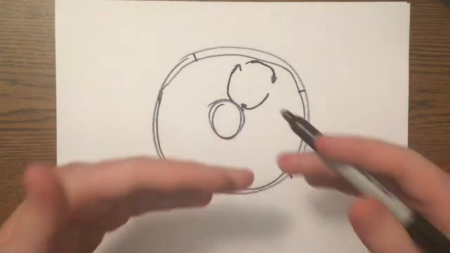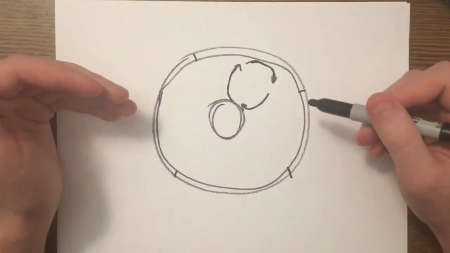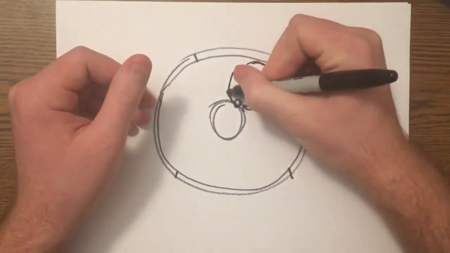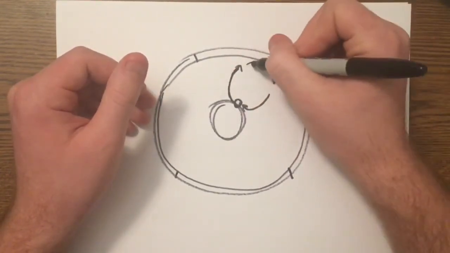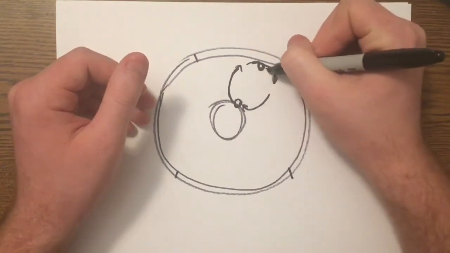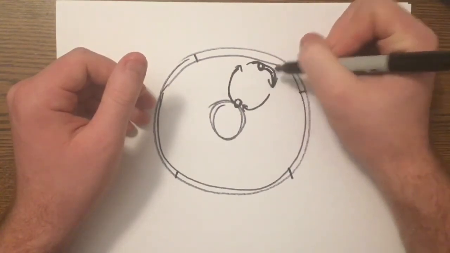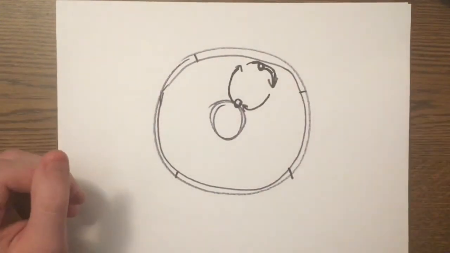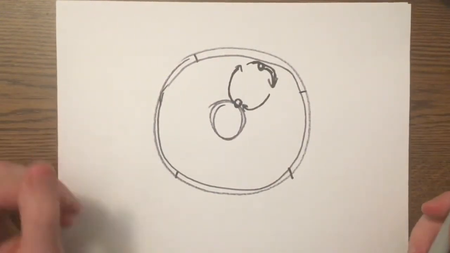It's all because of these convection currents that are inside the Earth. Remember, it gets hot down here, rises because it's less dense, it gets cool up here, so it gets more dense and starts to sink back down. And that's why we have this circular motion, and that's why we have tectonic plate movement.